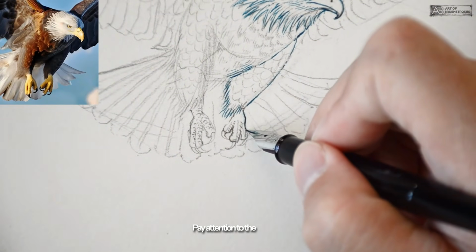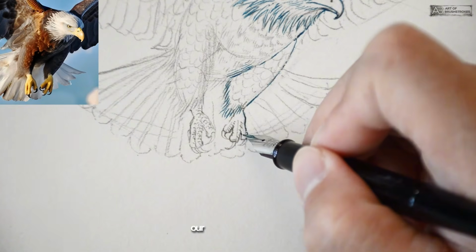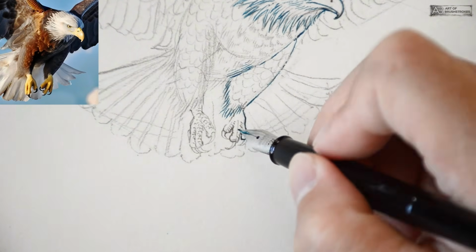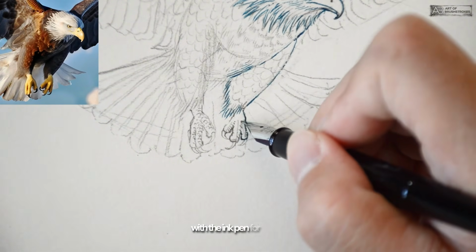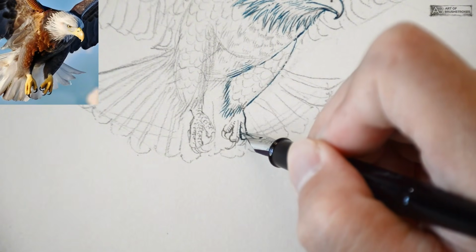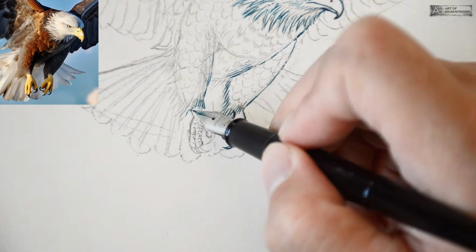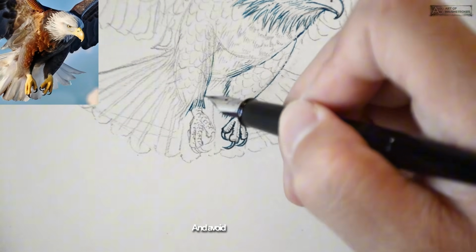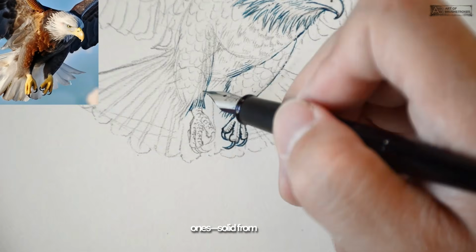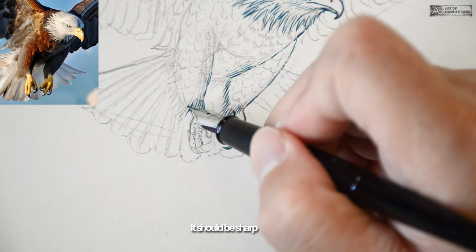Pay attention to the variation in line. Earlier, our pencil might not have varied much, but with the ink pen for curves, ensure there's variation. Don't use indistinct sweeping lines, and avoid using very square ones solid from start to finish. It should be sharp at both ends.